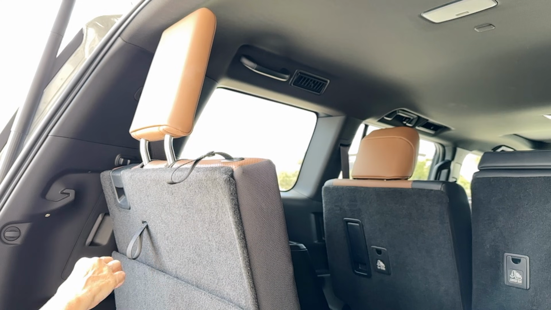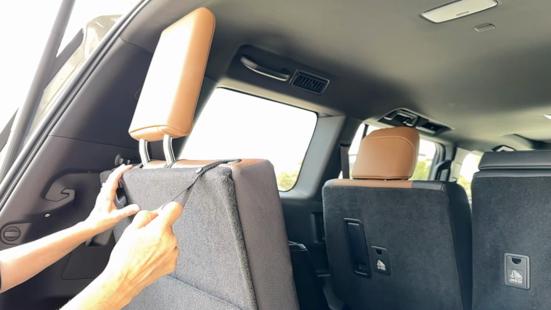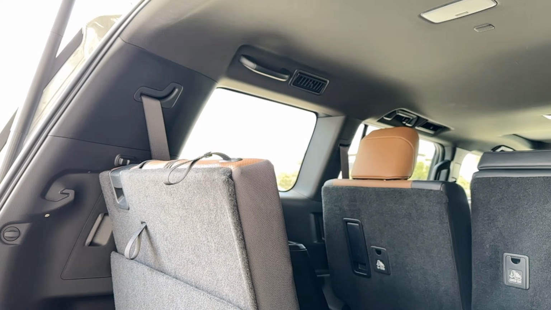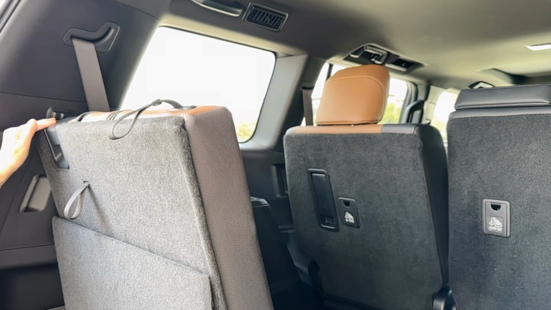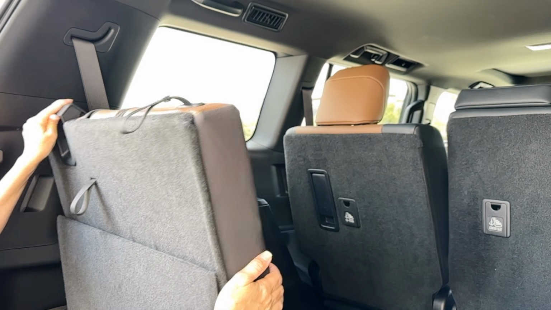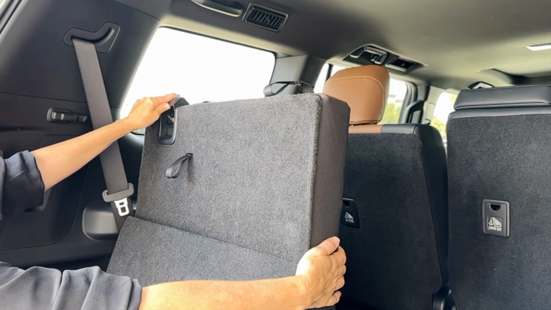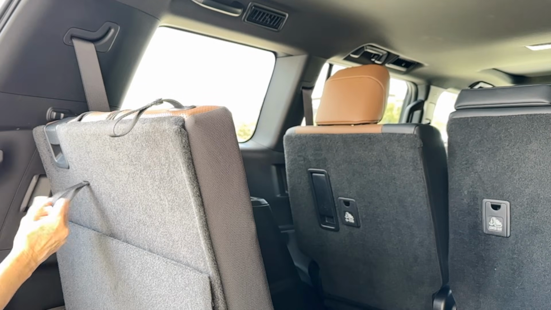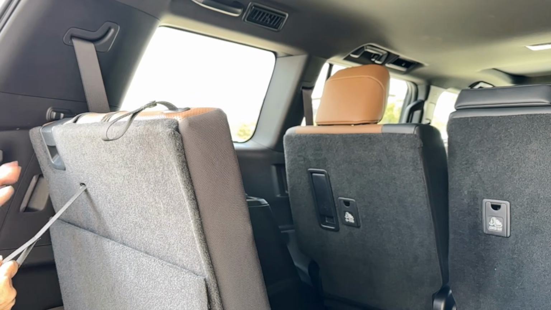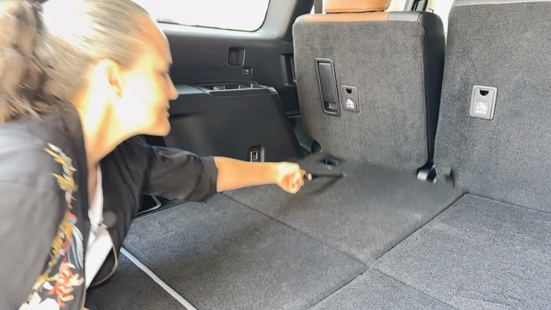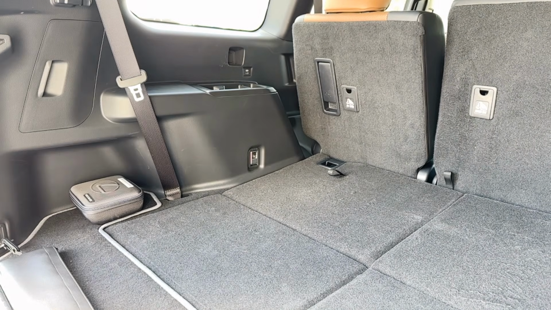To fold the third row flat, use this strap to put the headrest down. Just pull, it will go zipping down. Make sure that seat is clear. Then you can either use the handle on the shoulder of the seat, just lift up, and that will allow you to fold the seat forward and flat. Or you can use the strap handle, pull toward you, and then that gives you a little more control over the seat to lower it down.